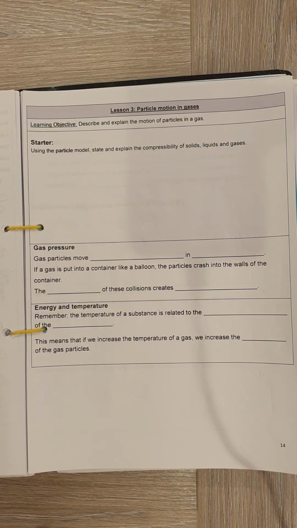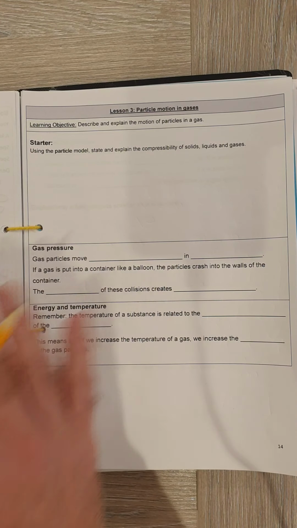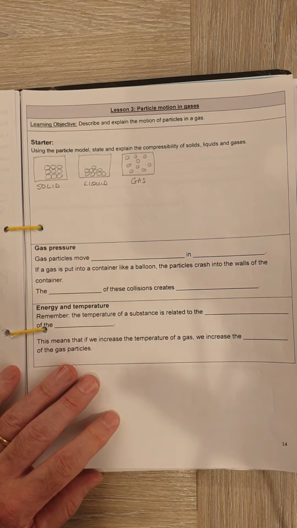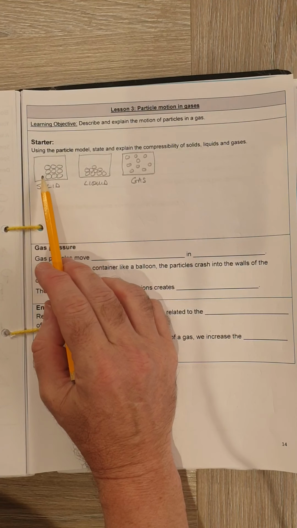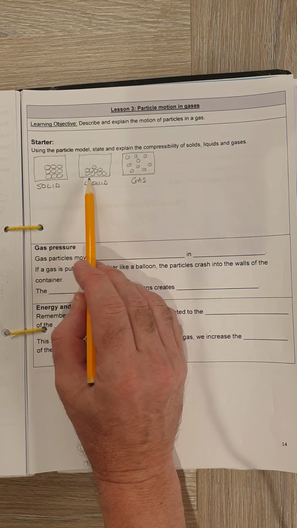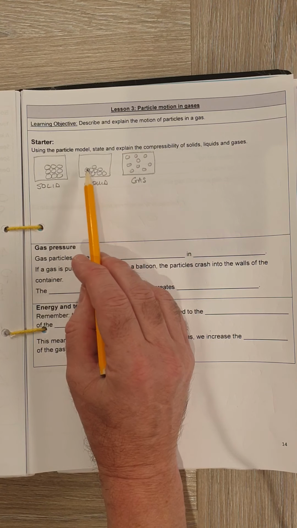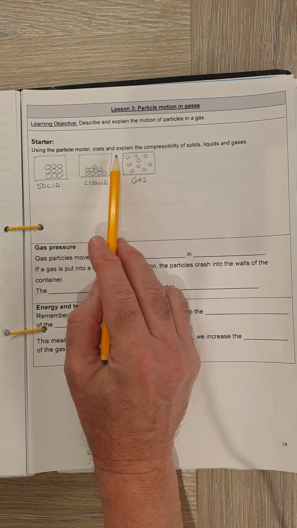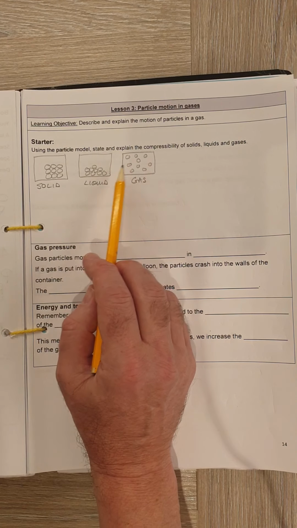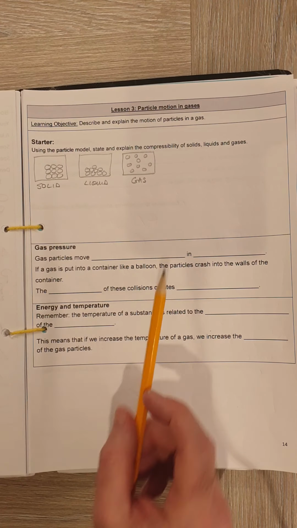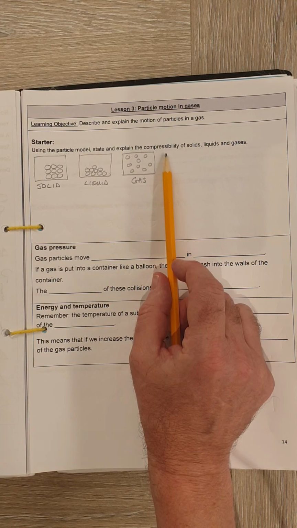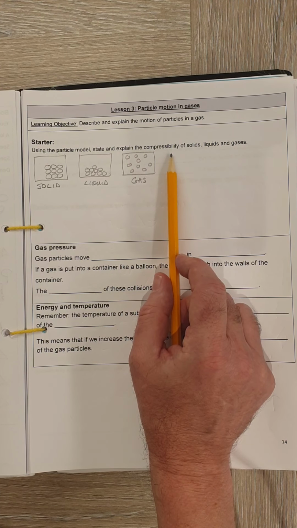So what I'm going to do first of all is, there was a cartoon in the PowerPoint and I'm just going to copy that here. So what we notice is that in the solid, the particles are all in this regular arrangement, but they're very close together. Likewise, in the irregular arrangement of the liquid, the particles are still close together, but in the gas, they're far apart. And as we've already said in the previous lesson, they're moving randomly in all directions at different speeds. So compressibility means how easy it is to squeeze the material to put it into a smaller space.